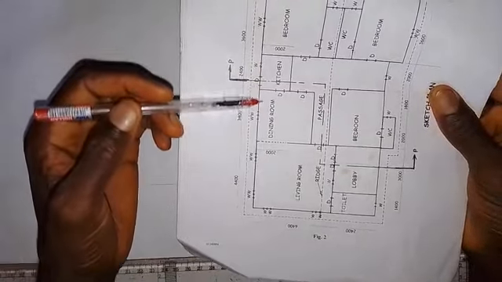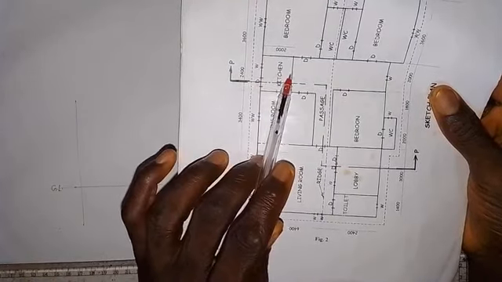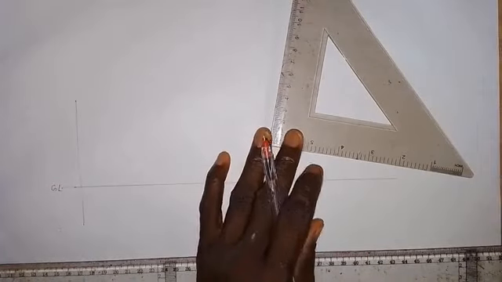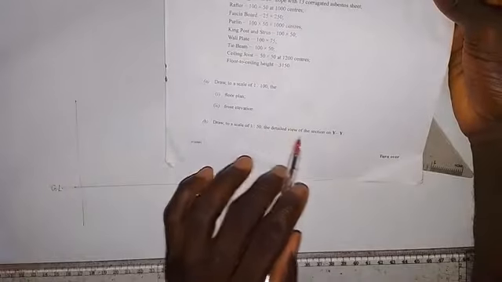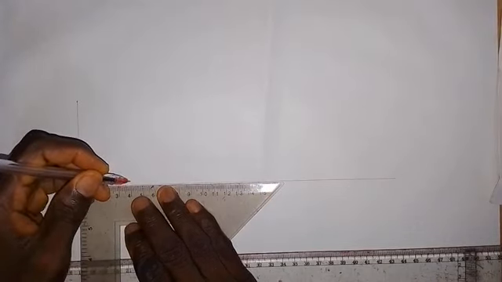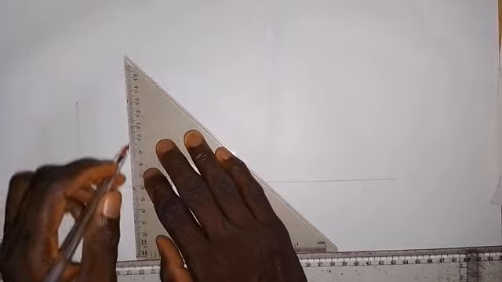It is the exterior part of this wall. So the second wall, which is this one, the distance between this wall and this wall is 2000. So 2000 by 50, because the scale that we were asked to use is 1:50, will give us 40 millimeters. So we take a measurement of 40 millimeters from this vertical line here. So we have this point to be 40 from the vertical line. So we draw a vertical line here also, like this.